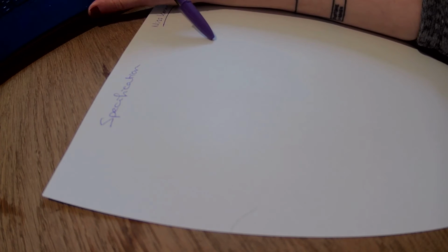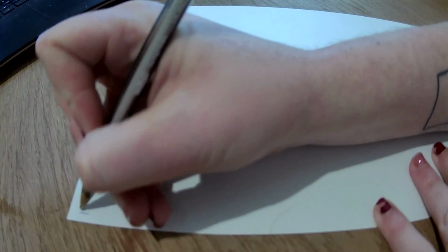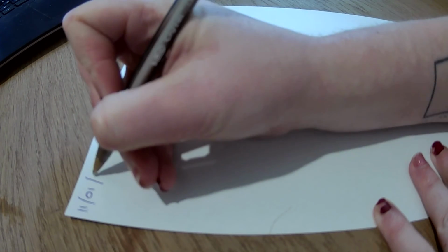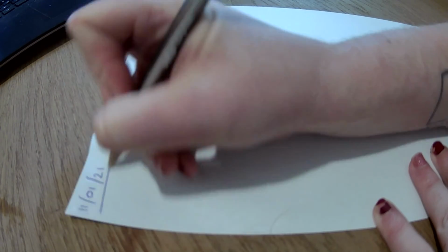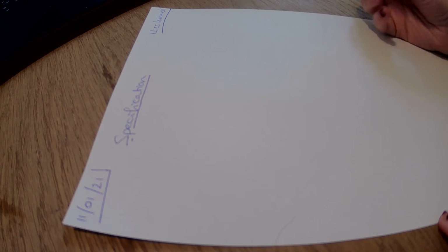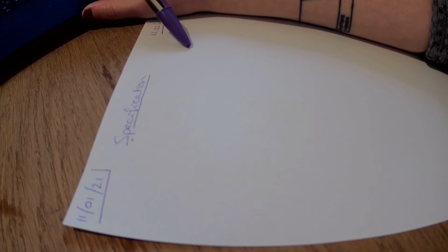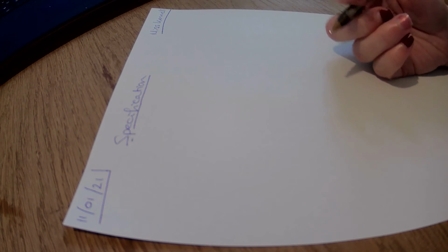Okay, so first things first is our title and our name and even today's date, whatever that might be for you. For me it's the 11th, so that's my date on my page. So a specification is a specific list of things that your product should be or do, and we use Access FM to help us tick off all the boxes.